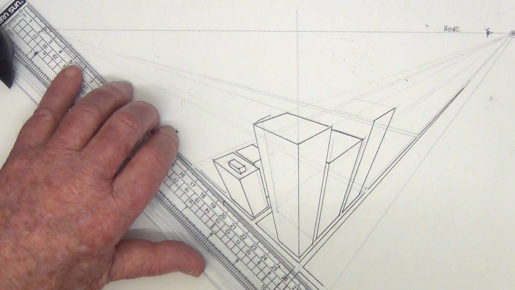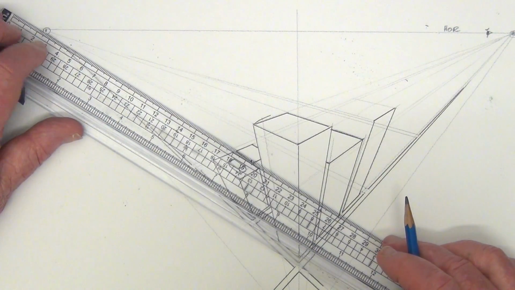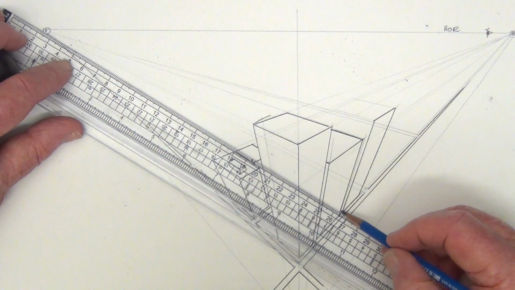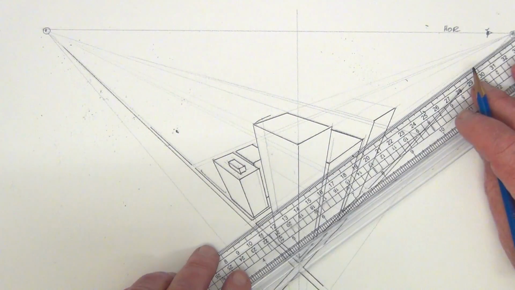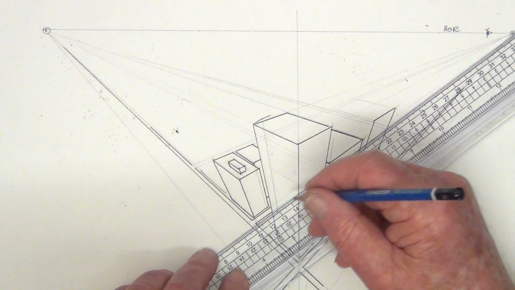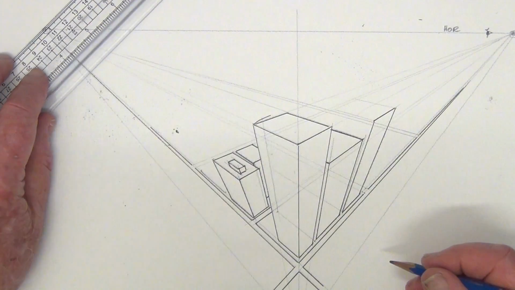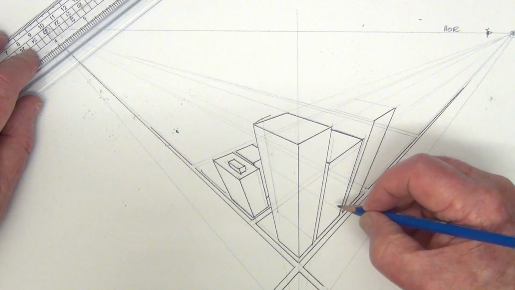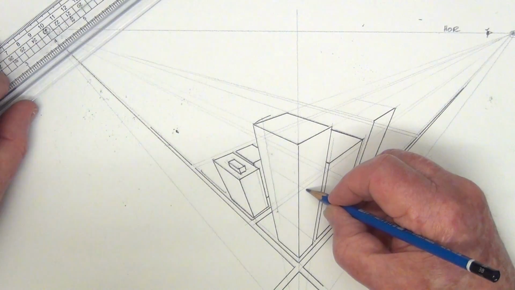Now we need to see where that line is, and it's this one. The bottom of that corner runs across here, and let's get the street line. You got to watch all these things so that you don't get mixed up.